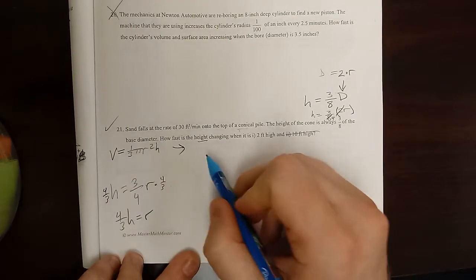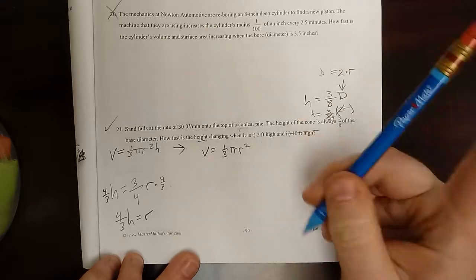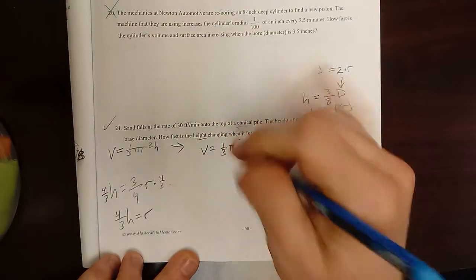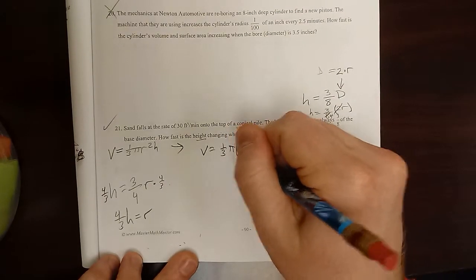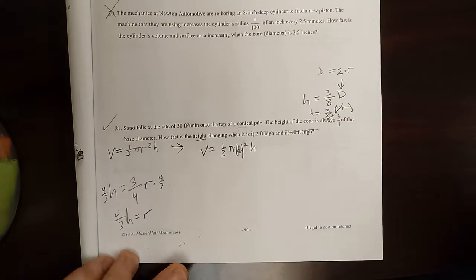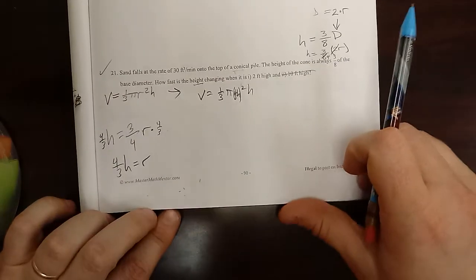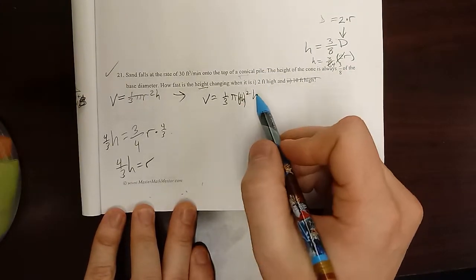And so then we can say V is equal to 1/3 pi r squared. Instead of writing r, we're writing 4/3 h, squared, times h. And then we just have to clean this up.